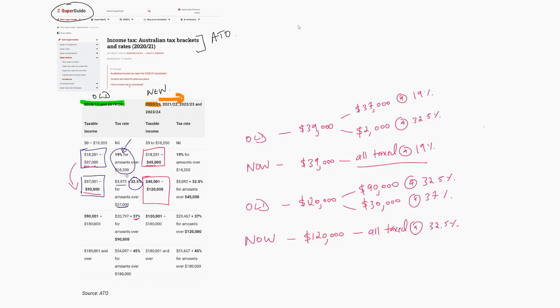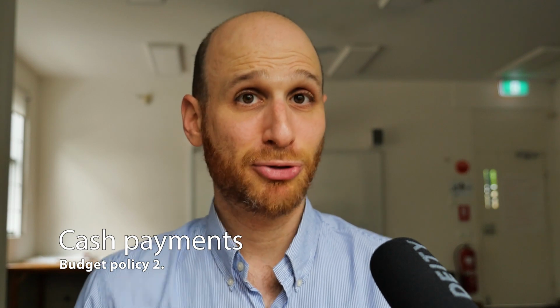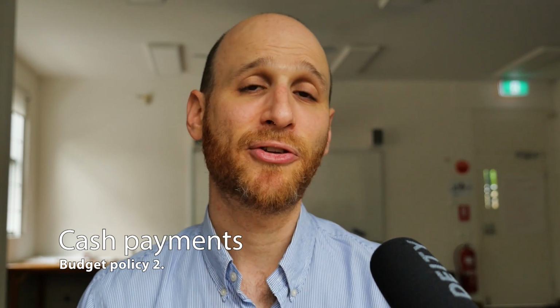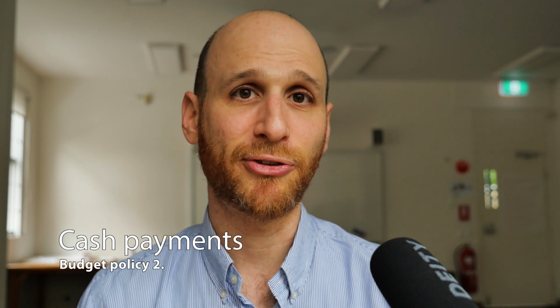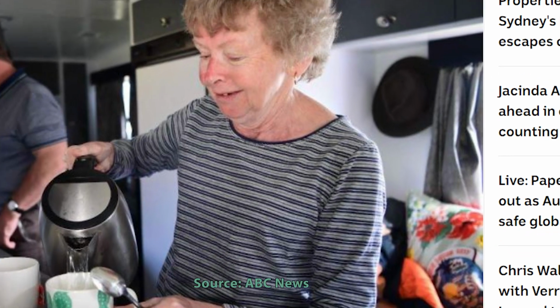So what is happening is that the new tax rates are reducing the tax paid for some Australians, which will allow them to keep more money in the form of disposable income, and hopefully they will use that to consume and boost aggregate demand. So the second measure we'll look at is cash payments. And so the Morrison government is going to be giving cash to people who are currently receiving some form of government benefits. So they're going to get an extra $500 in their pocket without having to do anything.